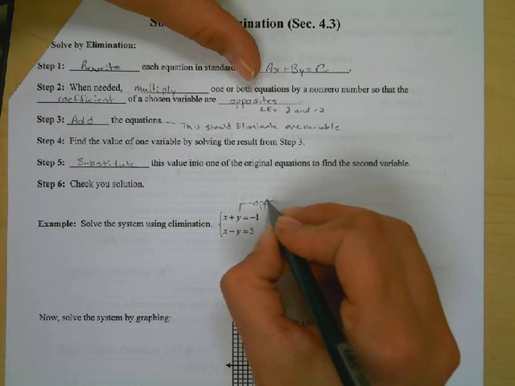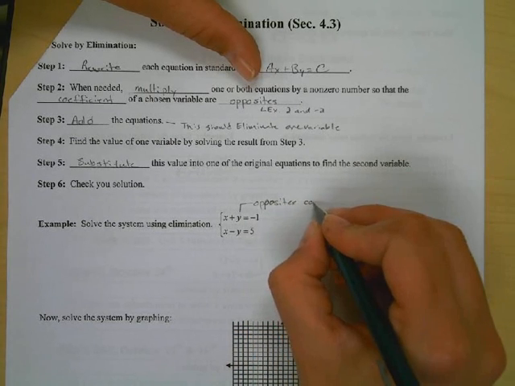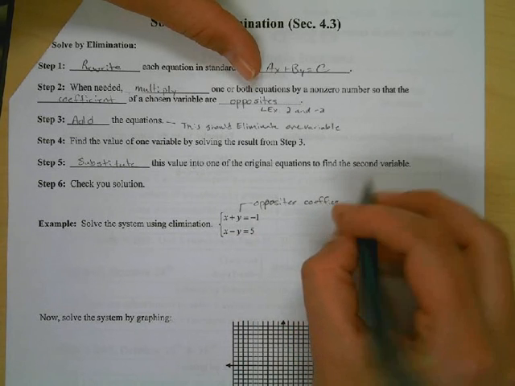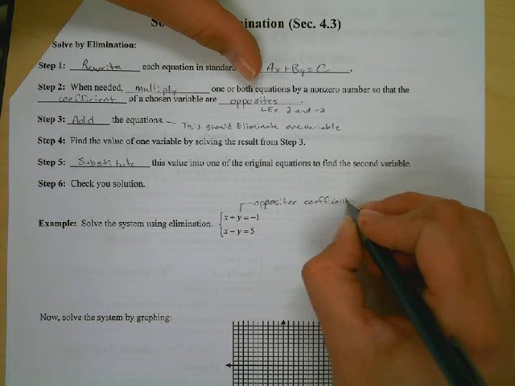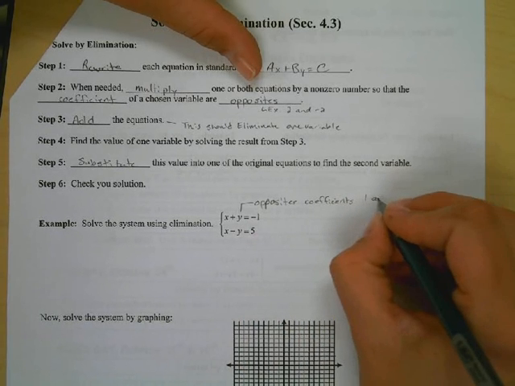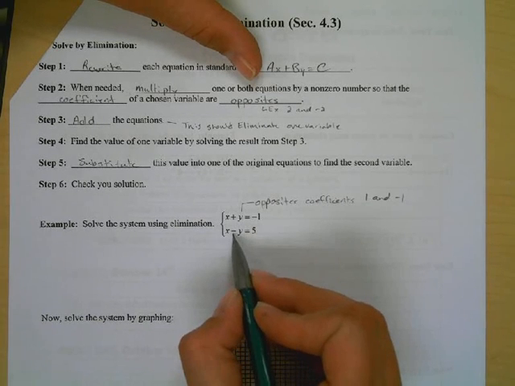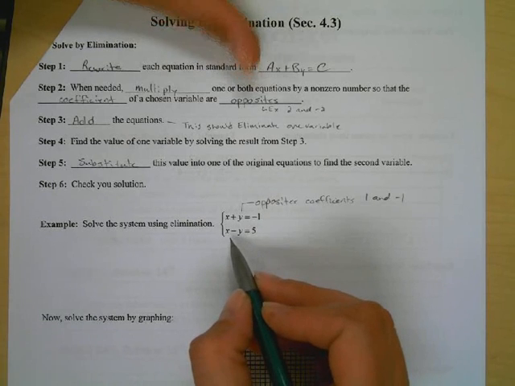Those are opposites of each other already. They have opposite coefficients. Okay, 1 and -1. So here the coefficient is +1, here the coefficient is -1. So they are opposites, so we don't even have to multiply anything.